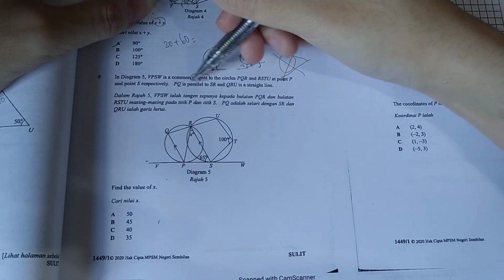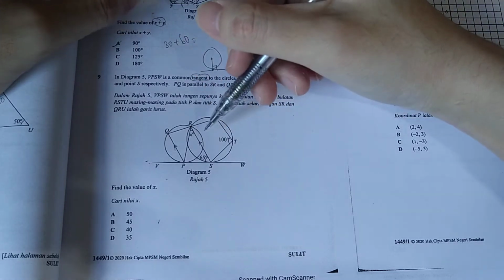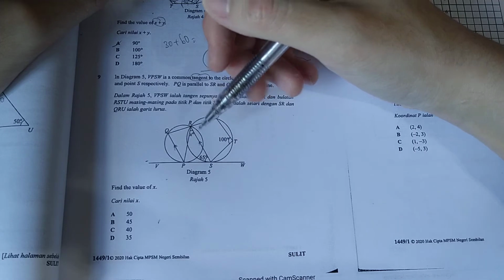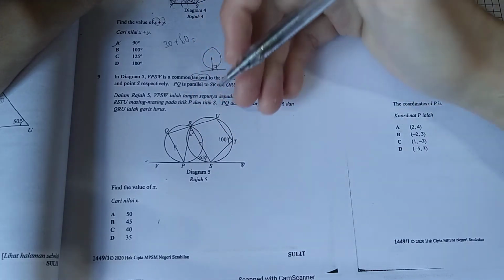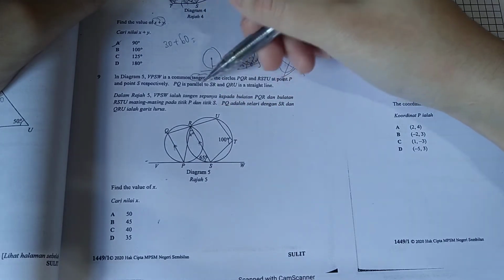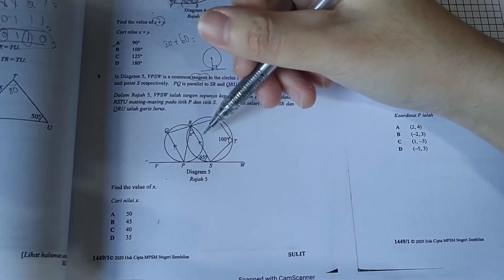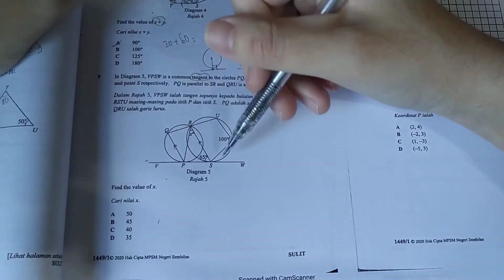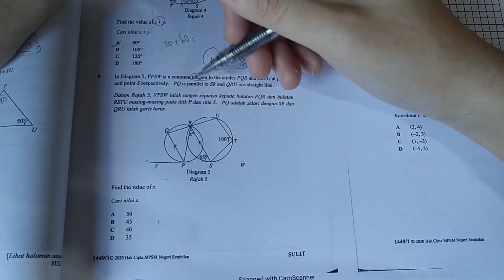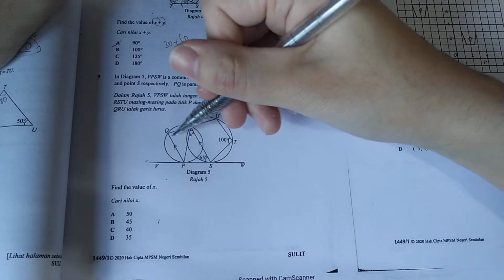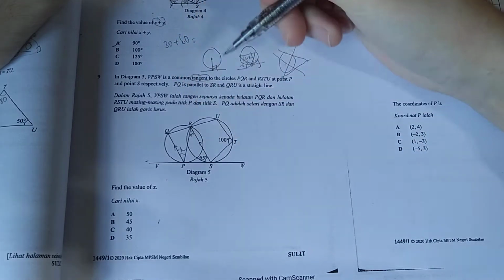Some of you will tell me, oh, parallel, it means the gradient is the same. Okay, this is not a straight line question, please. It's not in a Cartesian plane. So don't tell me the gradient is the same and then try to find the gradient. We are not talking about coordinates here. We're talking about angles. So the parallel here is just trying to tell you that the angle here will be x also.